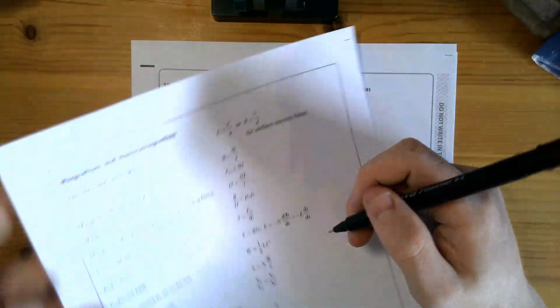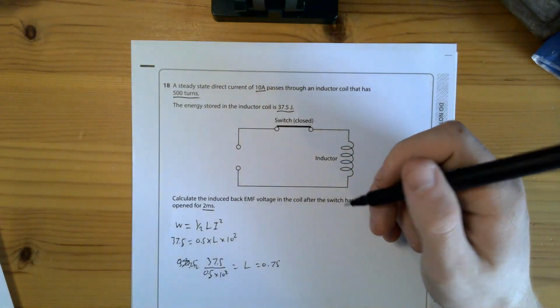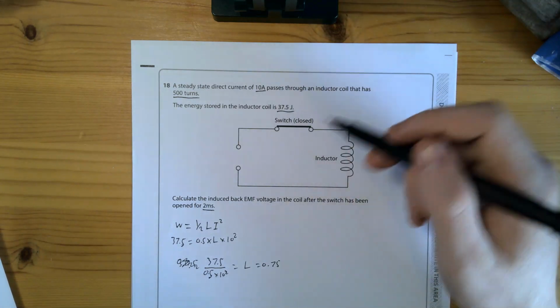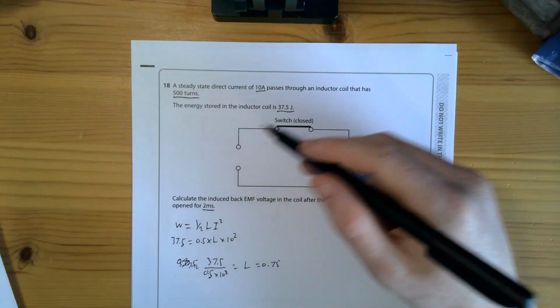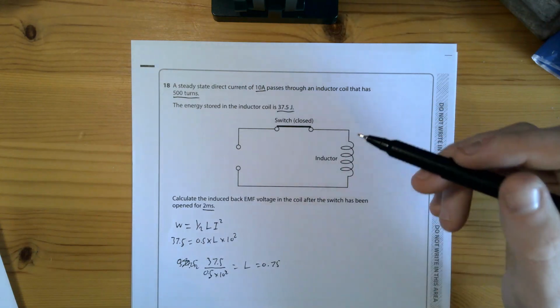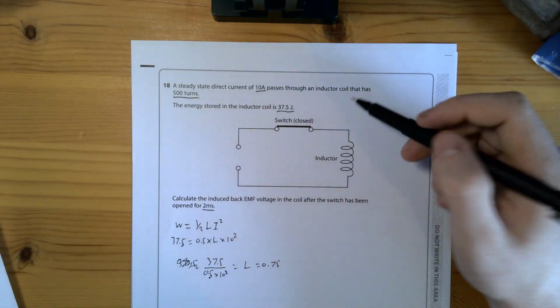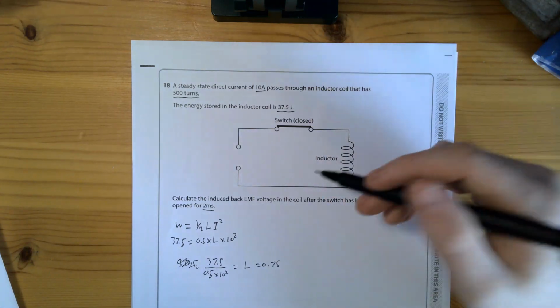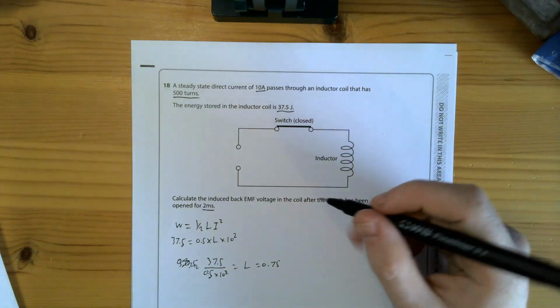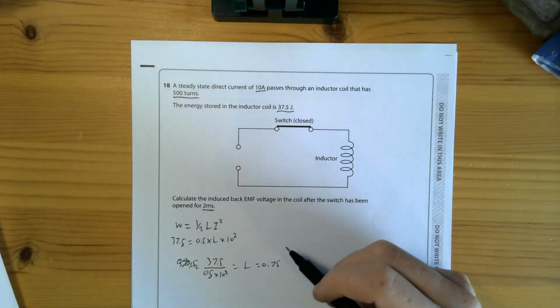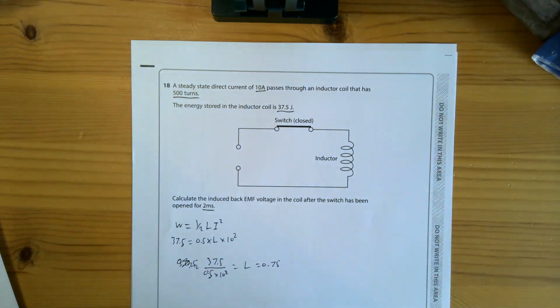Now this is particularly odd because you shouldn't ever really have a change in your current. However, you would have a change in your current if you switch the thing off. When it's on, current will flow, but the second you switch it off, it's going to be 0. So you've got a change from 10 to 0, therefore the total change is 10. Then time, it says open for 2 milliseconds. So we've got a delta time as well.